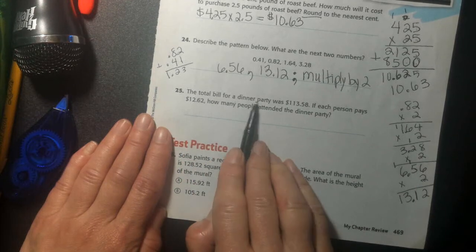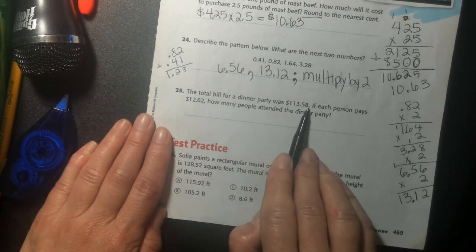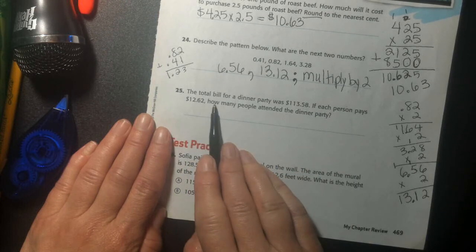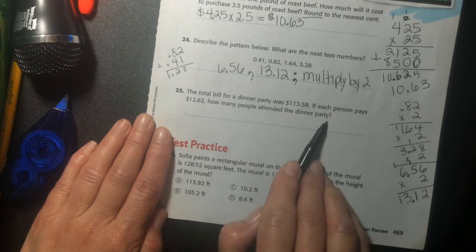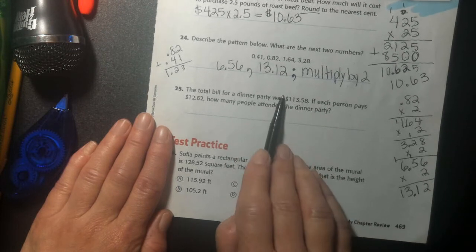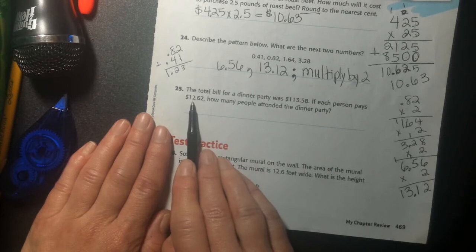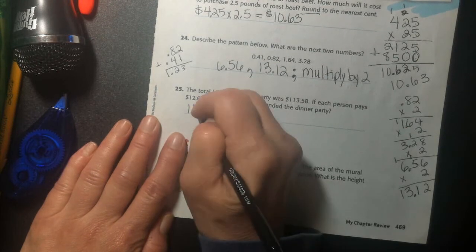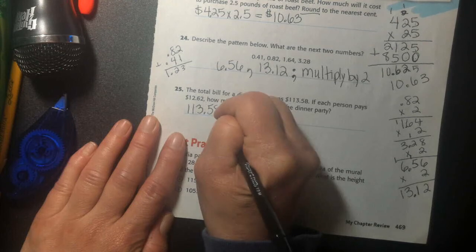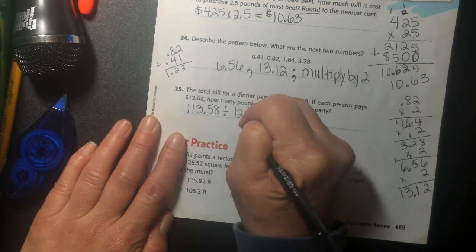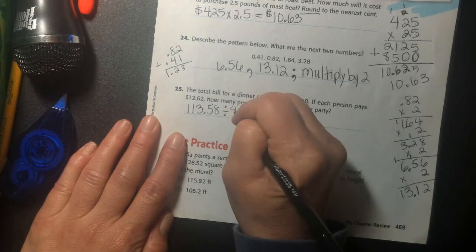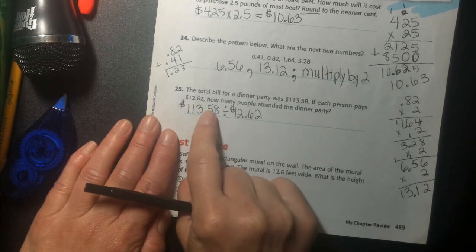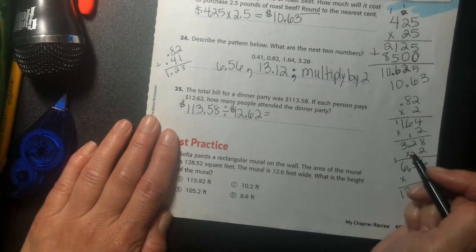So the total bill for a dinner party was $113.58. If each person pays $12.62, how many people attended the dinner party? So I need to figure out, they paid all this together, each person paid this, I'm going to just divide. So I'm going to say $113.58 divided by $12.62 to tell me how many people were at the dinner party. Everybody paid this much, and this is how much they paid together. So this is going to tell me how many people were there.